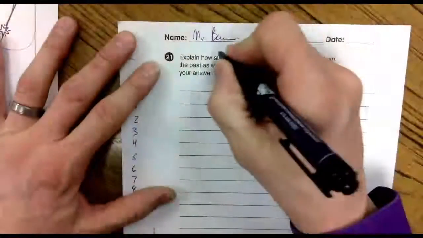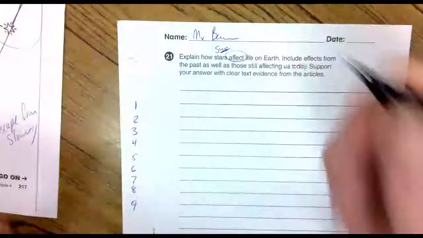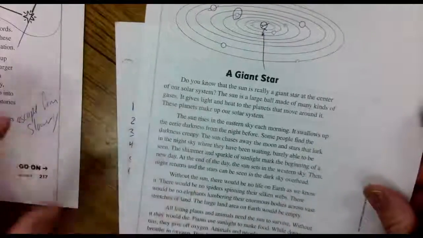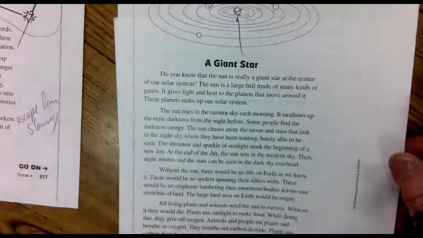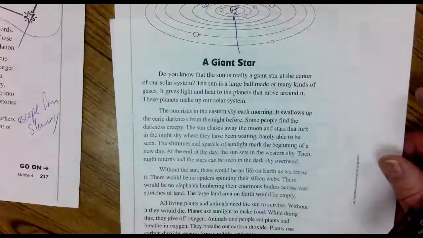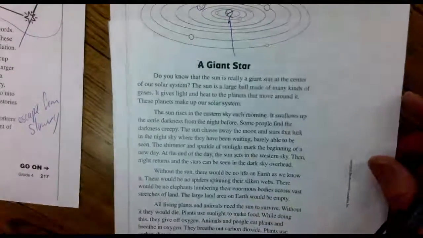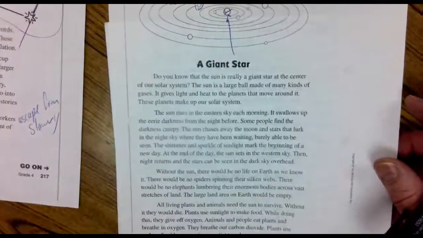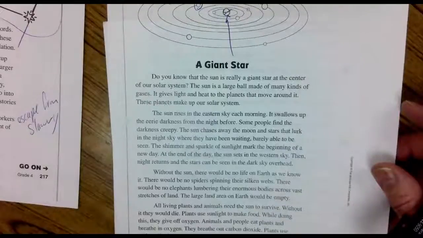Now, included in stars is the sun. So you could use the second article all about the sun, how the sun helps plants grow. That's an effect of the sun, which is a star. How it helps the animals get the food and oxygen that they need by the plants growing and giving off oxygen. That would be a good one.